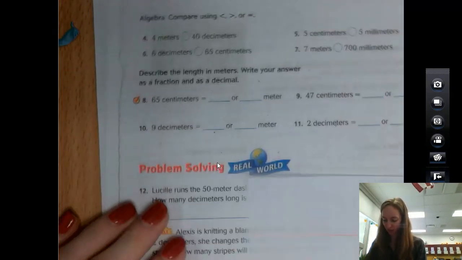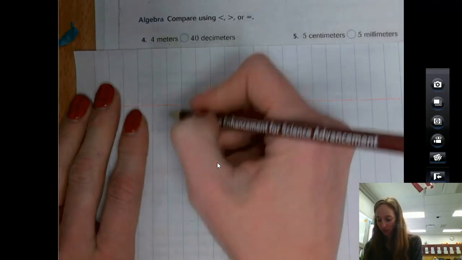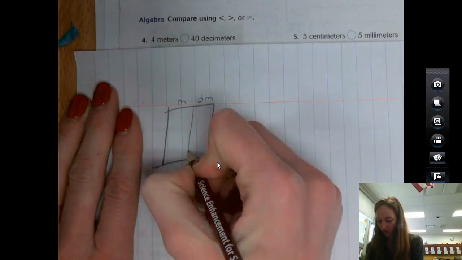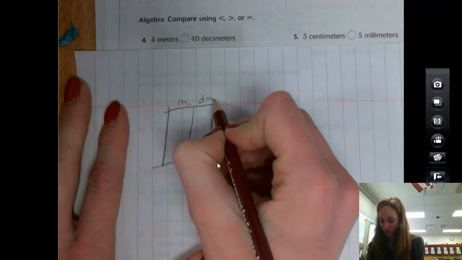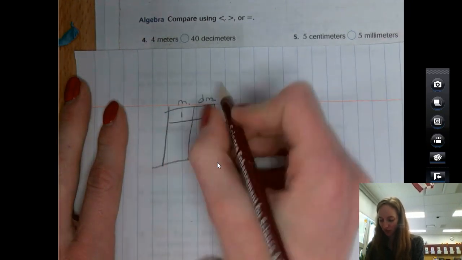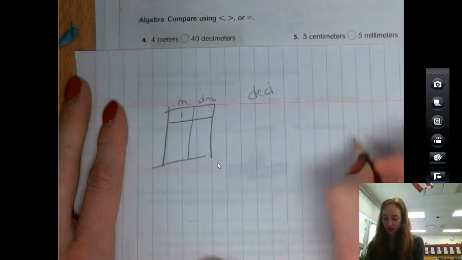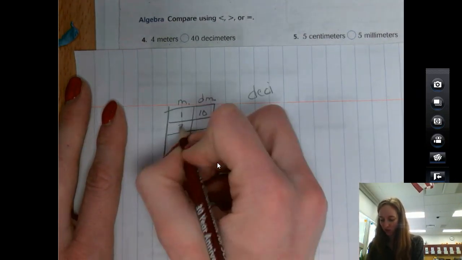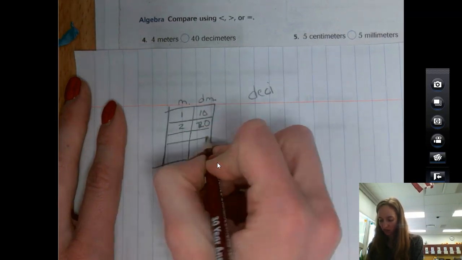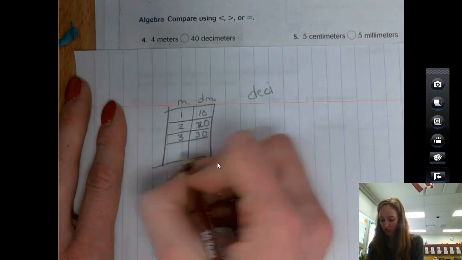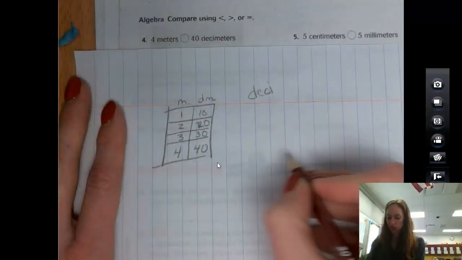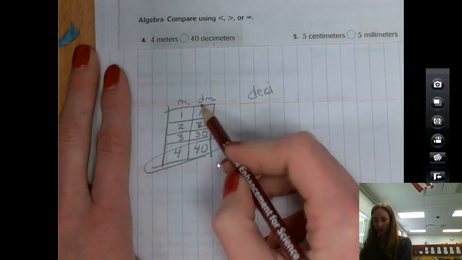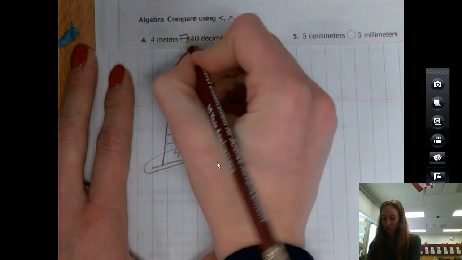I'm going to flip my scrap paper over, because I could say meters to decimeters, right? 2 periods. 1 meter is how many decimeters? Deci, decade, decagon, 10. 2 meters would be 20. 3 meters would be 30. 4 meters would be 40. So 4 meters and 40 decimeters are equal, right?